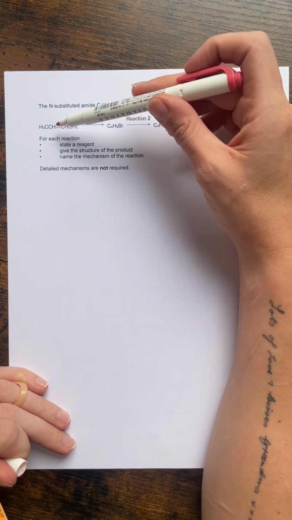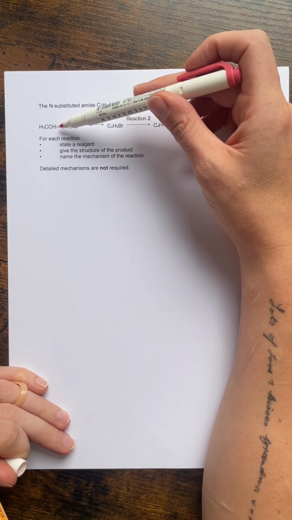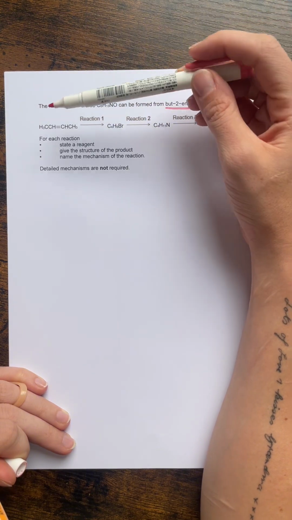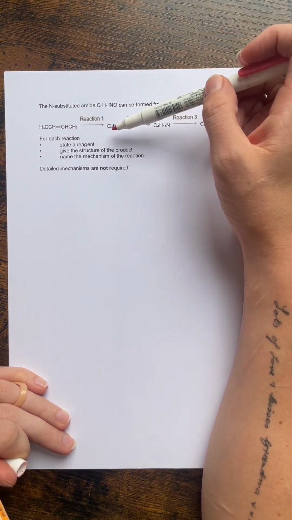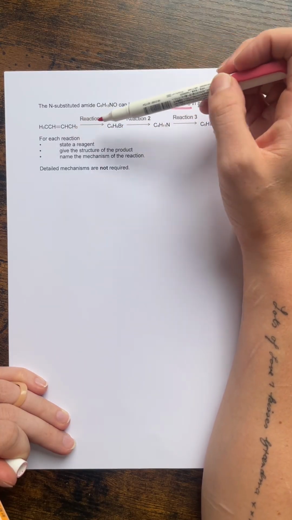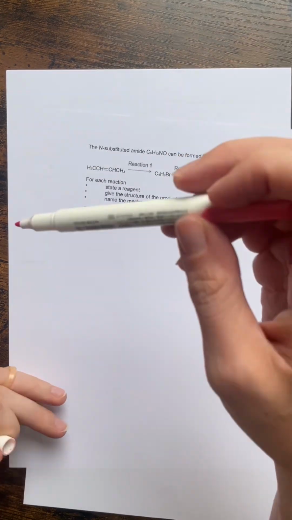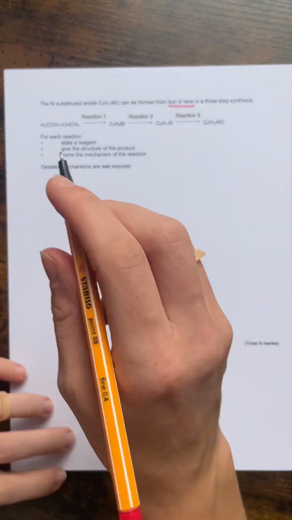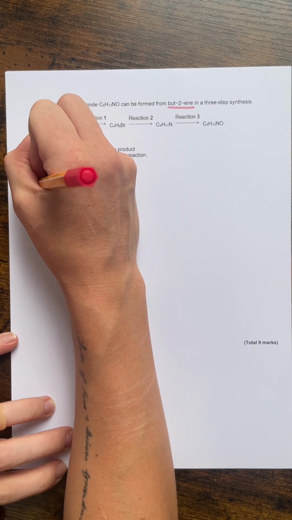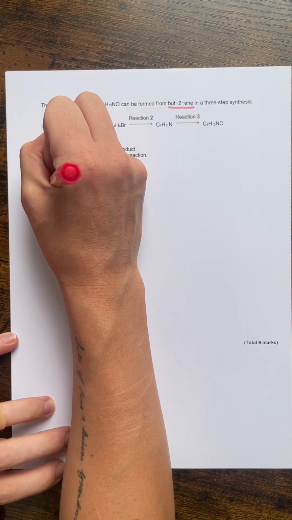So that would suggest the double bond is being broken, and we're going to need to have one of the carbons gaining a hydrogen and one of the carbons gaining a bromine. So that should hopefully be sufficient for you to figure out that reaction 1 is going to be electrophilic addition.